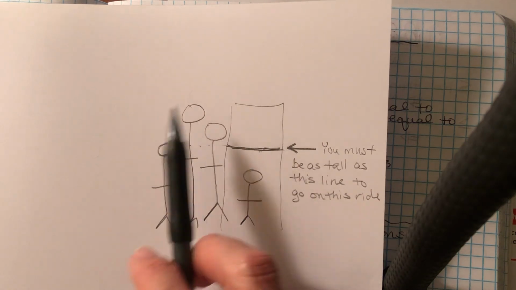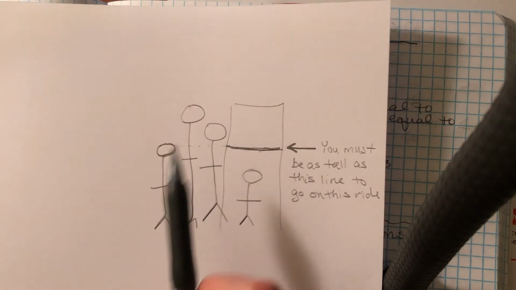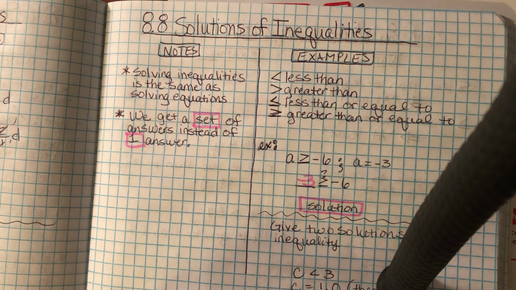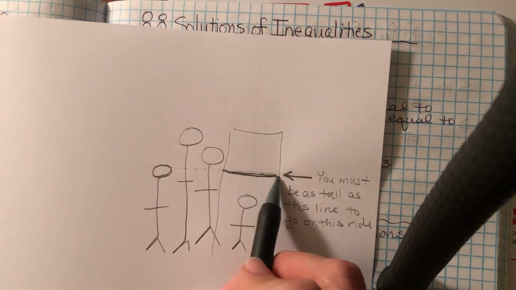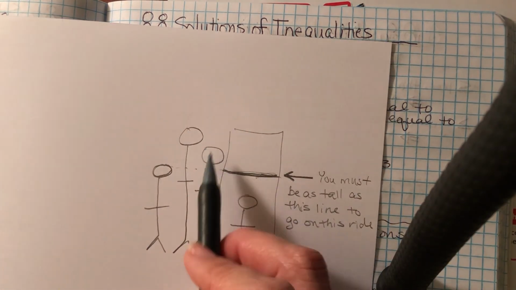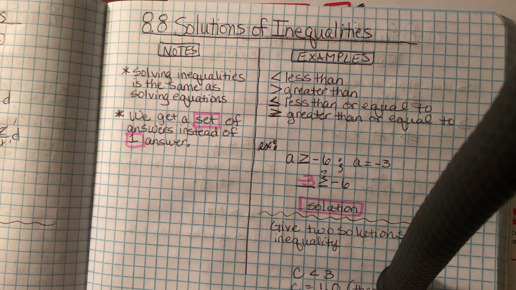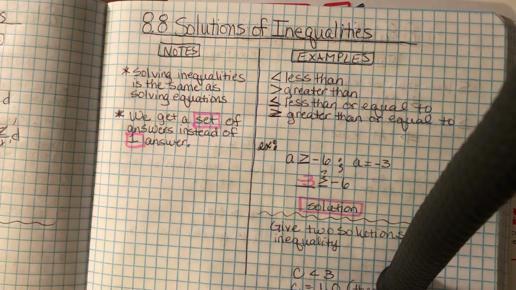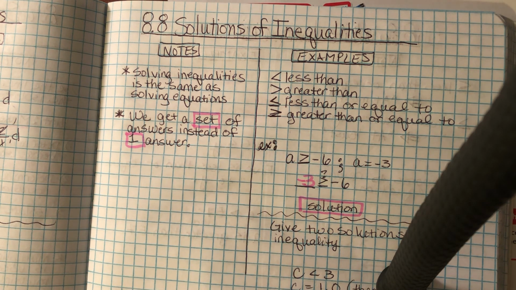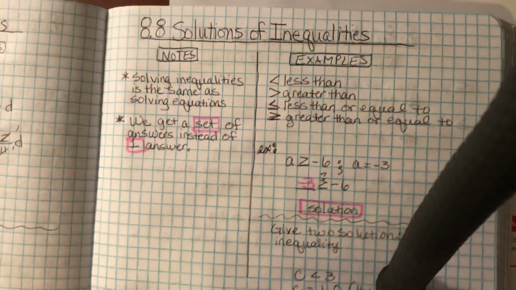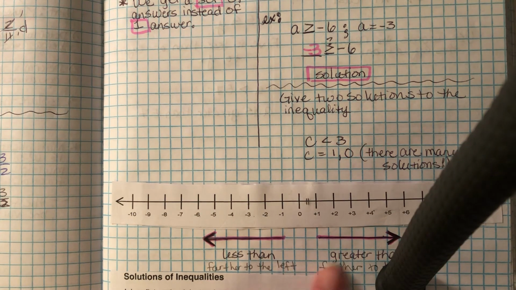Just like there's a whole set of people who can get on the roller coaster, not only one person who is exactly the size of this line. It isn't just the person who hits this line. You can be a little taller than the line and still get on the roller coaster. So it's a set of people. In fact, maybe we'll add that picture to our notes as well. All right. Make sure you include a number line with your greater than and less than.